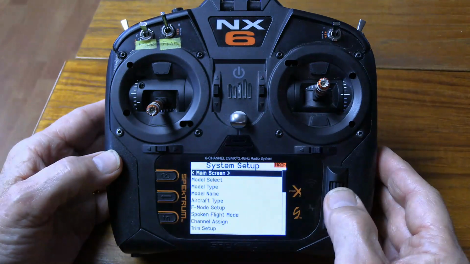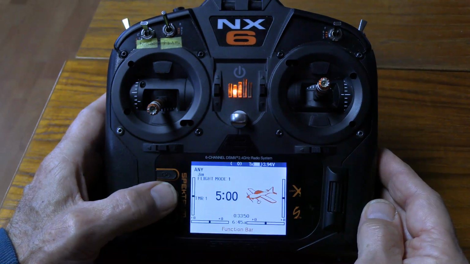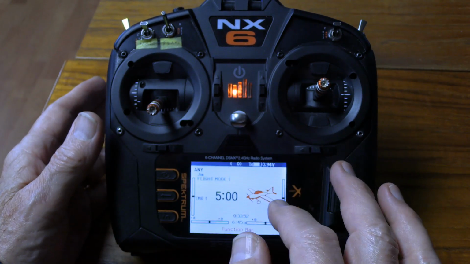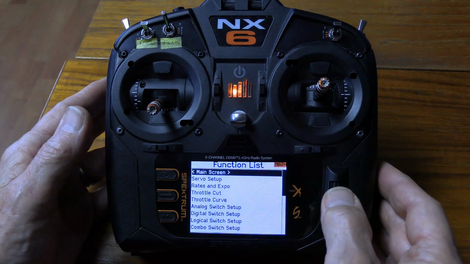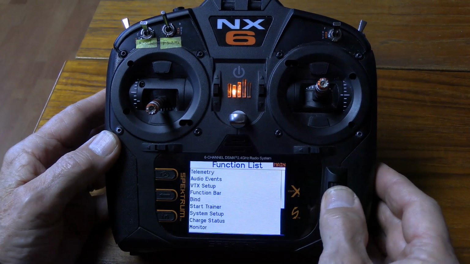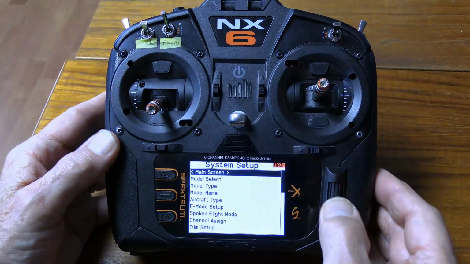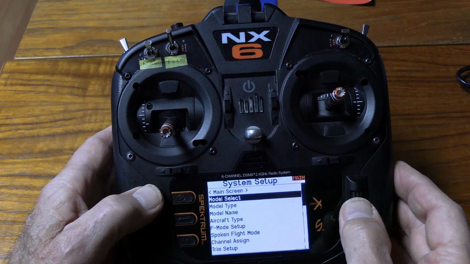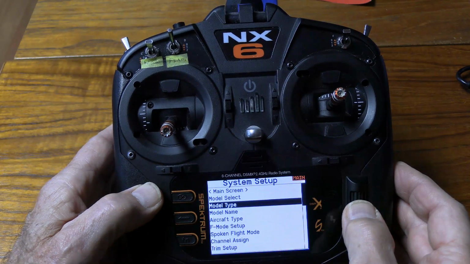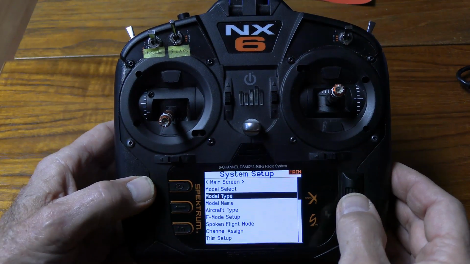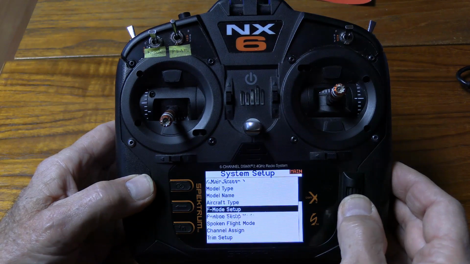Okay? But it's very important to realize that there are two main menus in here. There's your Function List and there's your System Setup.